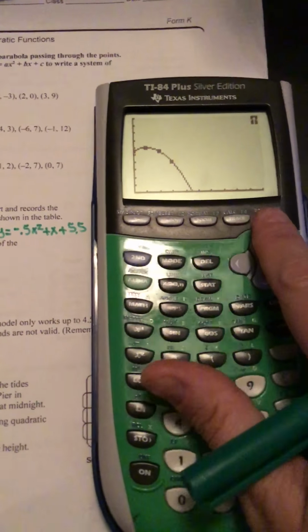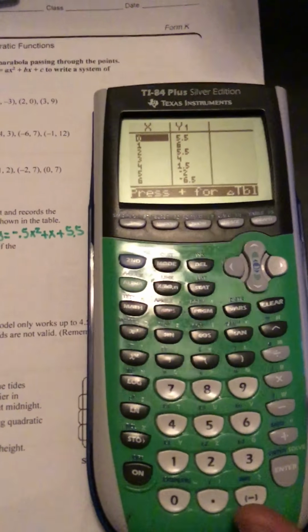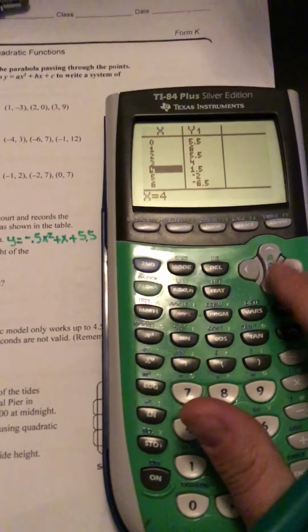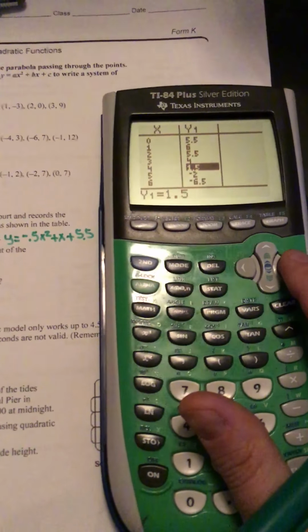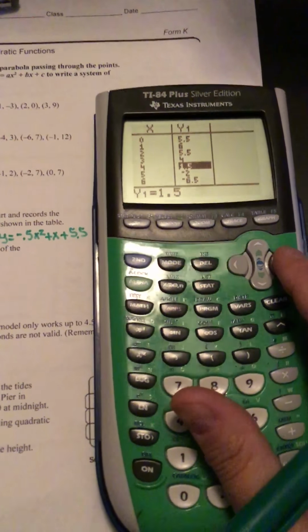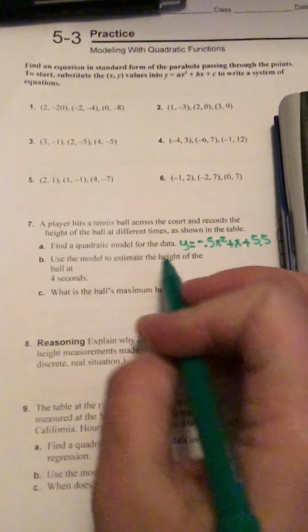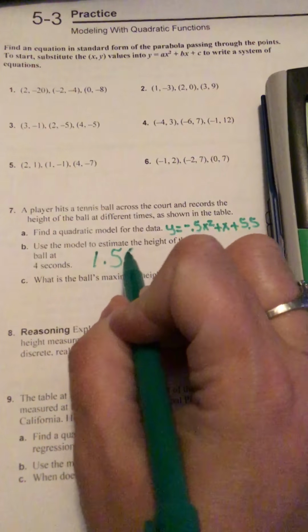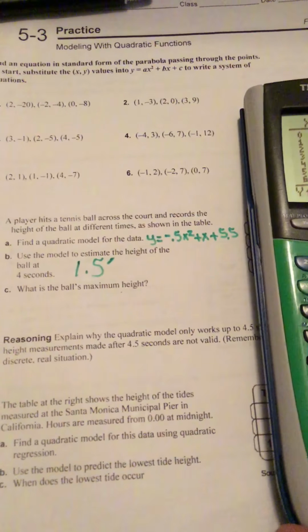So I'm going to go second graph to look at my table. And I'm going to come down here to where x is equal to 4. And at 4, my height is 1.5 feet. So 1.5 feet. Okay?